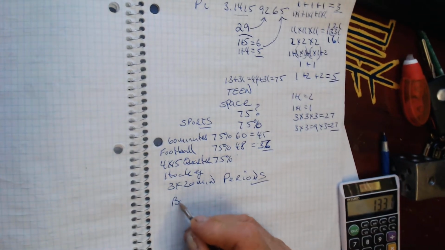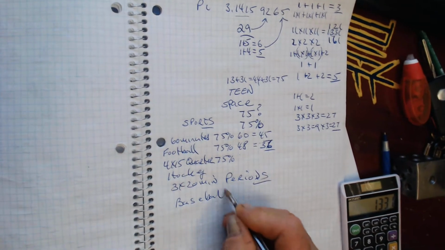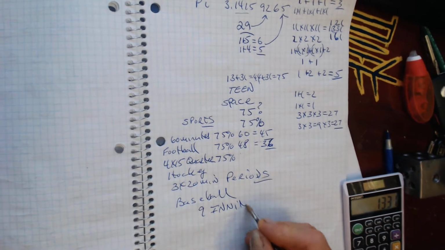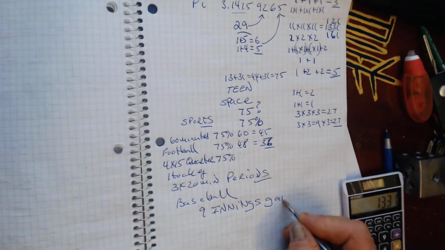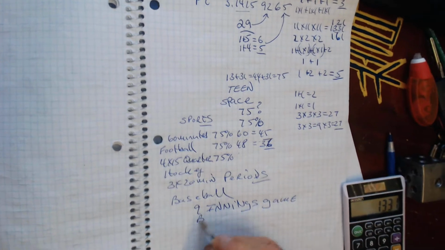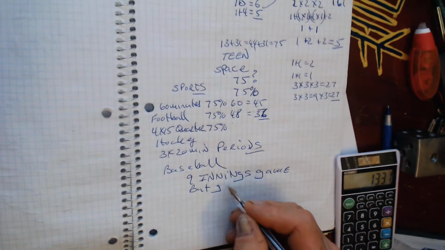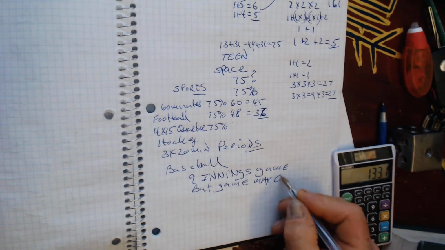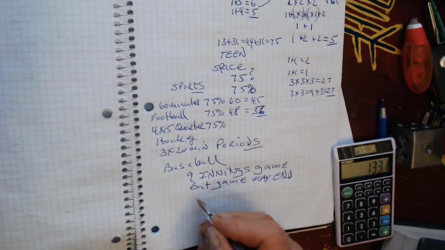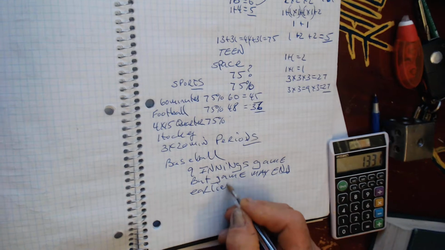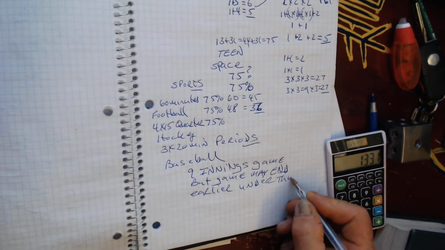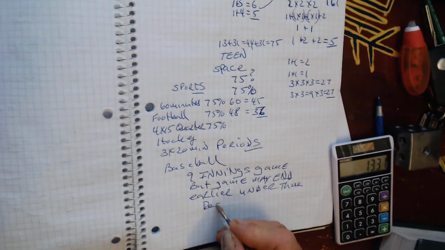In baseball, it's 9 innings to a game, but a game may end earlier under these regulations.